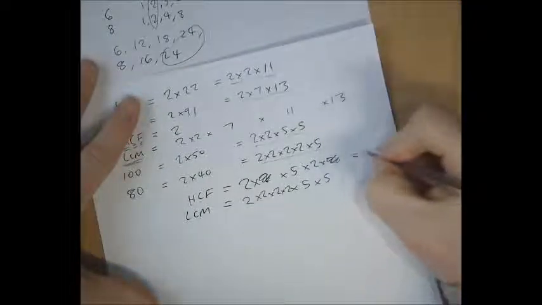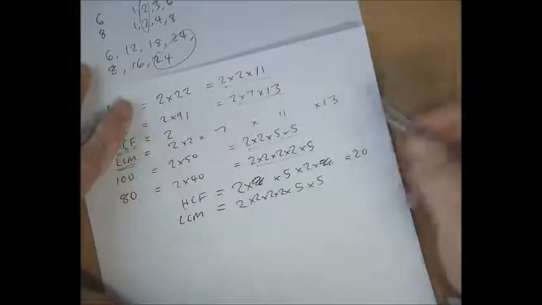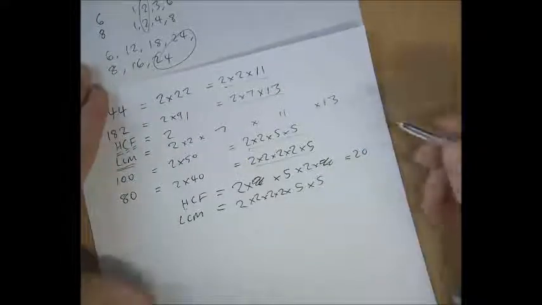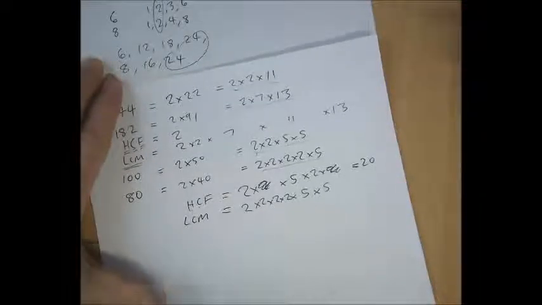Now, to get the highest common factor, you actually work these things out, so that's 20. And what I'm going to recommend you do now, even for horrible big questions, you try and do it as much as you can in your head, and the discipline that you should try to put on yourself is to only use the calculator once.